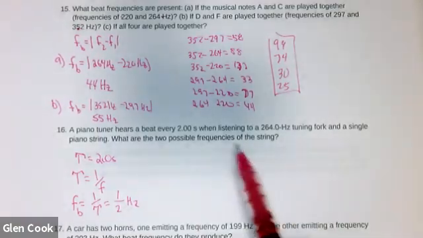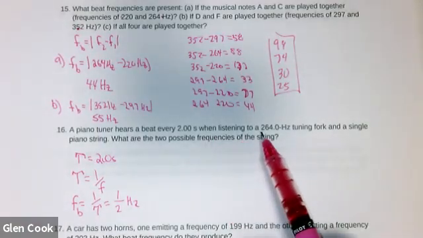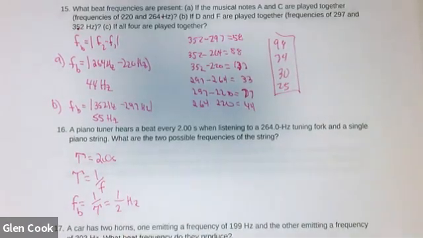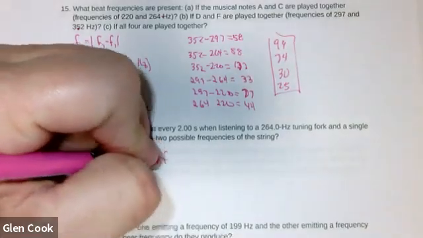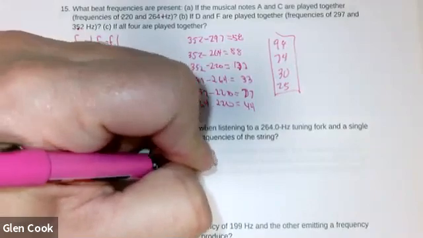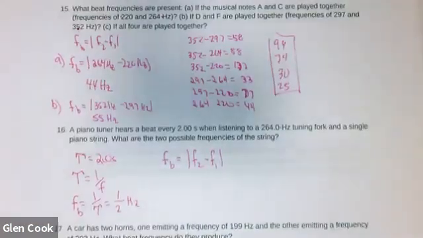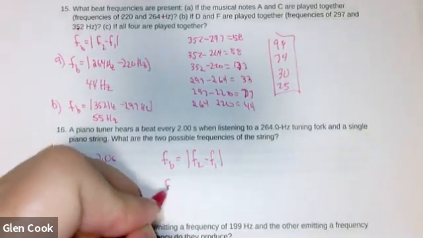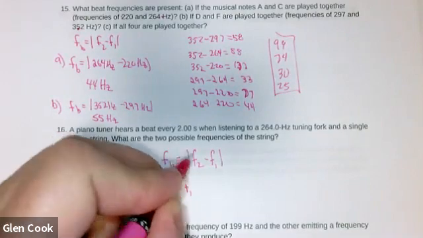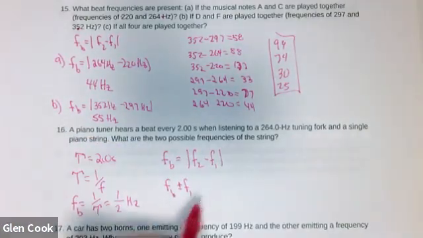Okay. When listening to a 264 tuning fork and a single piano string, so we've got a tuning fork and a piano string going off together, what are the two possibilities? So if I look at the equation, F beat is the absolute value of F2 minus F1. Let's say that the piano is number 2 and the tuning fork is number 1. So I need to remove the absolute value. So I end up with F_B, the beat frequency, plus or minus frequency 1, because if I take out the absolute values, I have to put plus or minus in there.